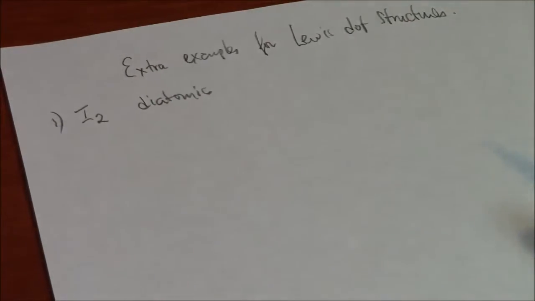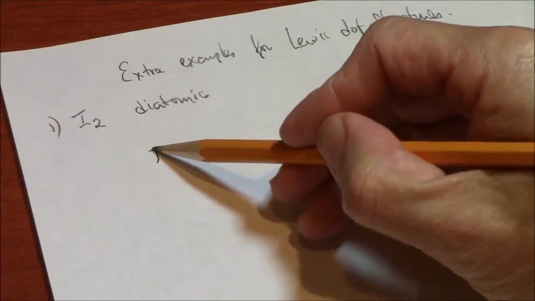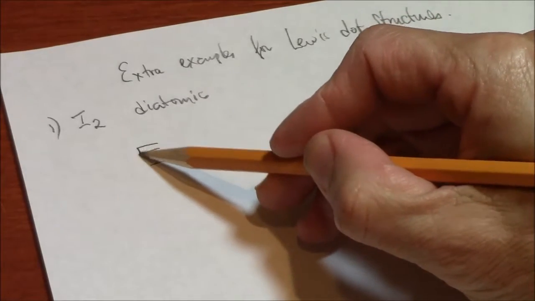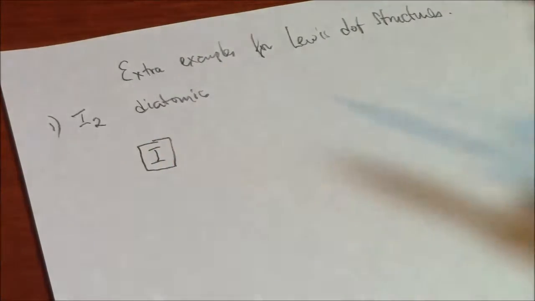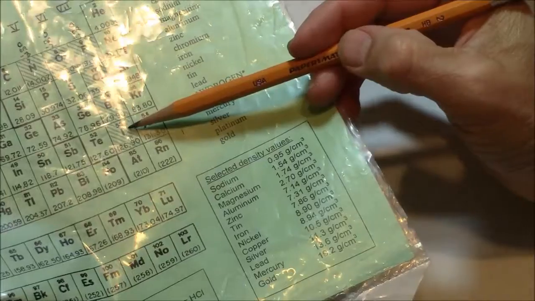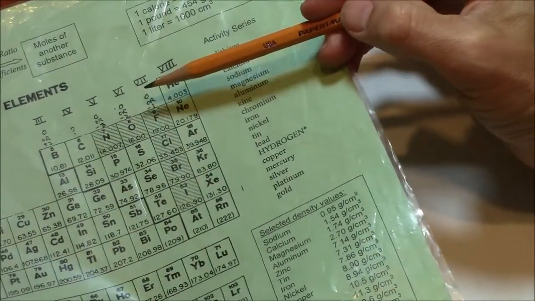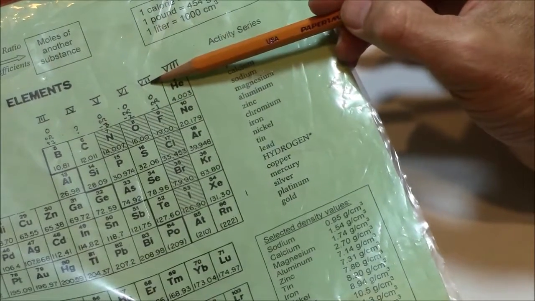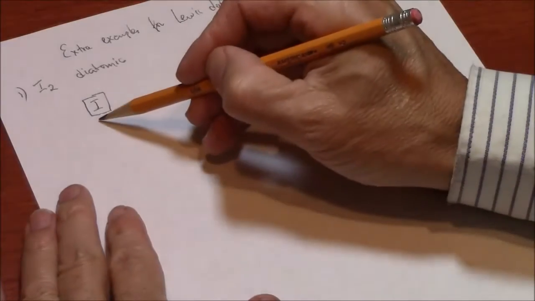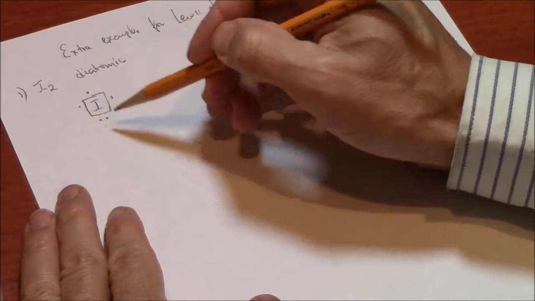If you look at your periodic table, we can find out how many electrons iodine starts with. So I'm using the square table model. And we'll look and see how many dots it should get. So here I find iodine, and it is in column 7, Roman numeral 7. So I put 7 dots around the iodine square table. And I'll use all 4 sides of the table.